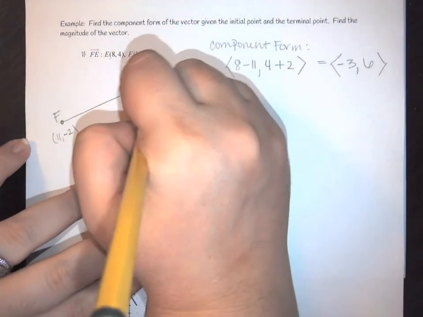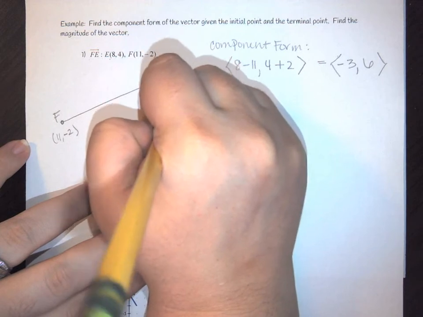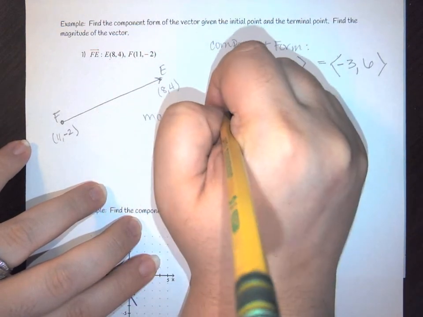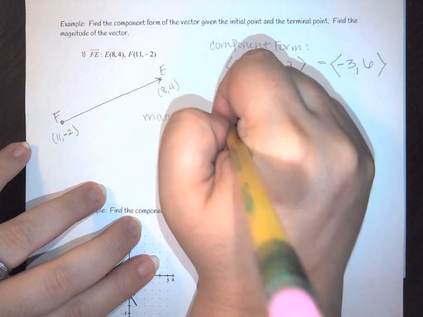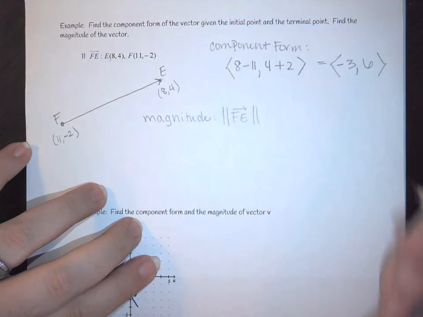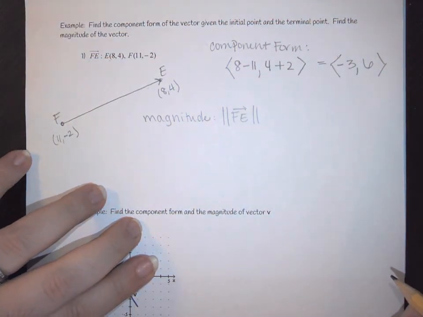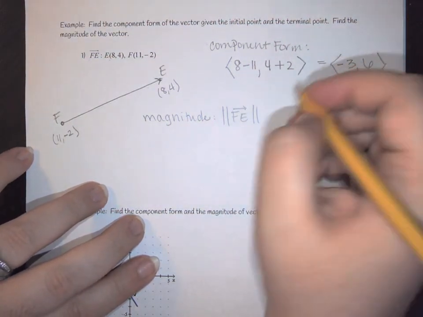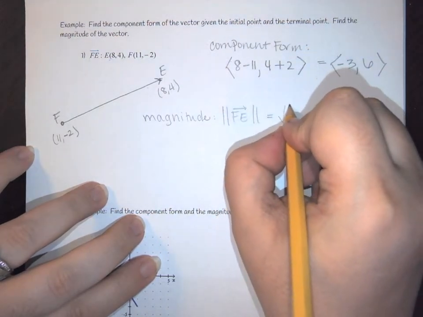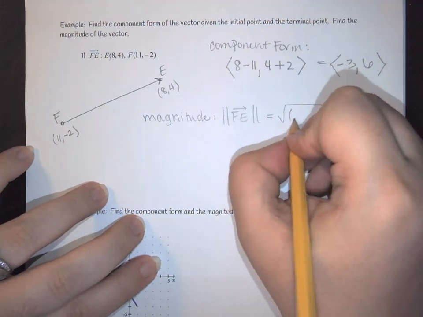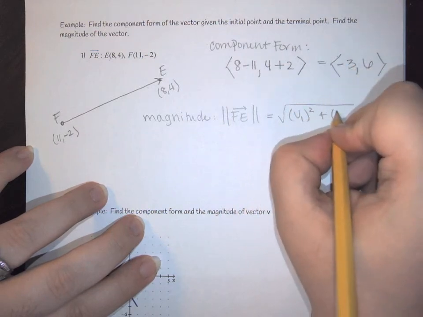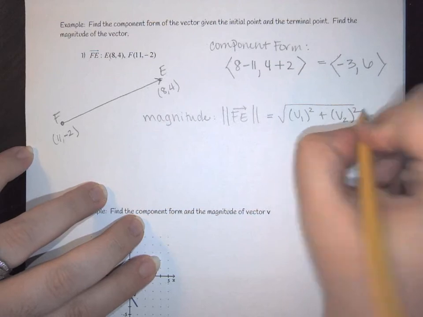Now the last piece we have to do is magnitude. I'm looking at the magnitude of my vector FE. Again, this is going to be the square root of V1 squared plus V2 squared.